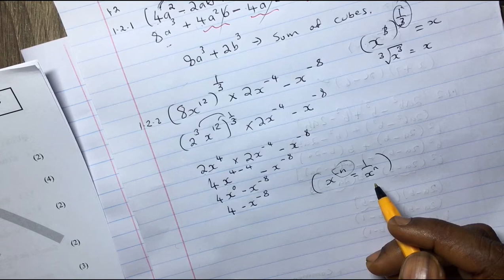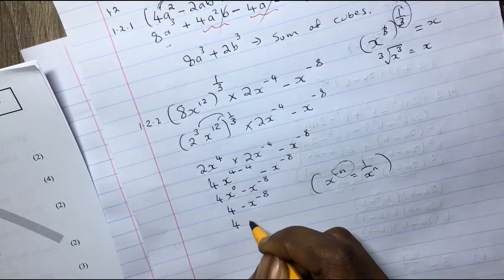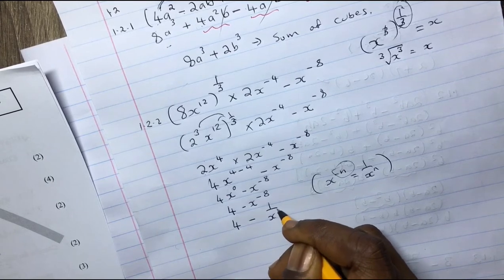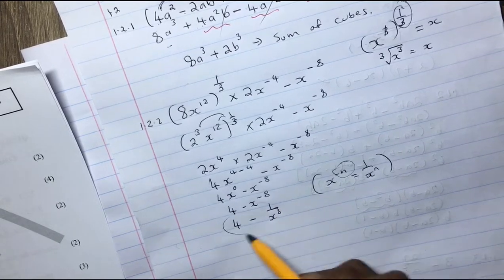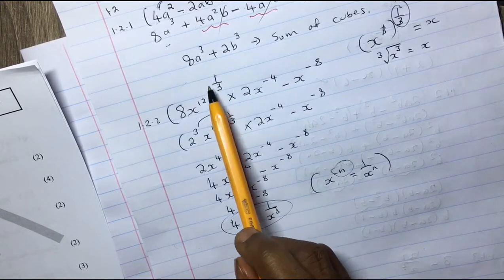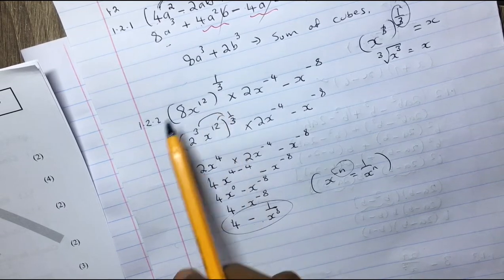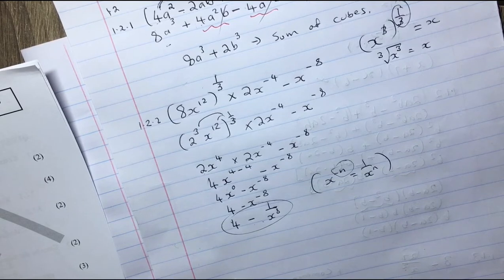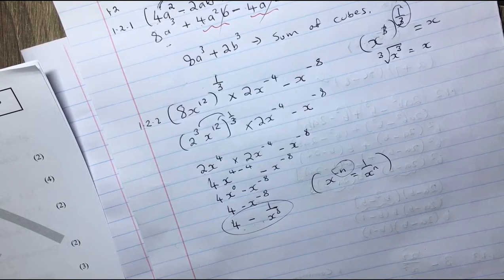So we can write this as a fraction as 4. If they say leave it as a positive fraction, 1 over x to the 8. Yeah. This is provided that here there's no negative answer. I'm gonna leave it like that. I don't think there's anything further to be done. We're simplifying, so we don't need to factorize, so we're just simplifying the question.